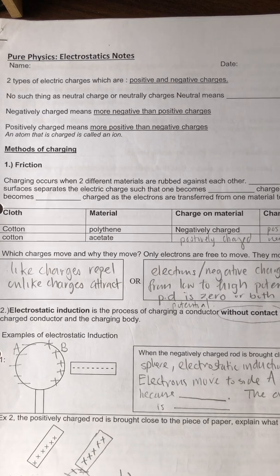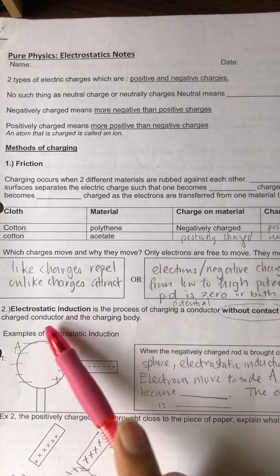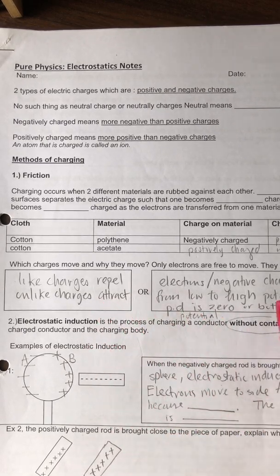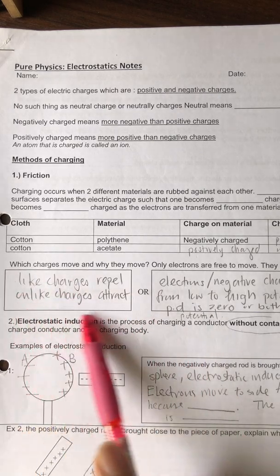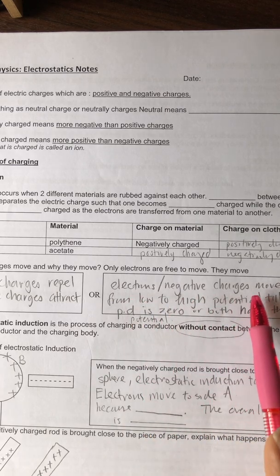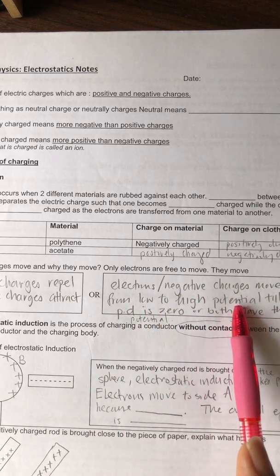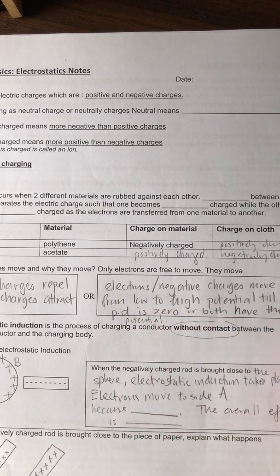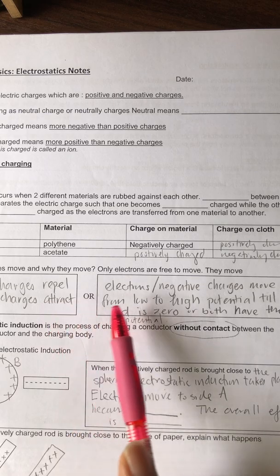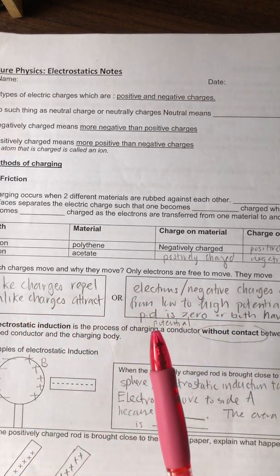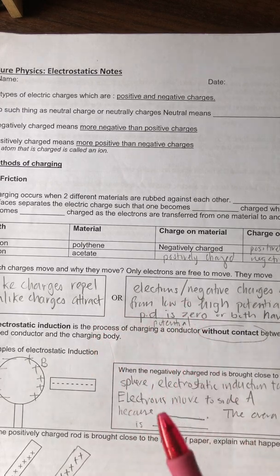The next one, and the huge one involved, is electrostatic induction. But before we talk about that, remember the reasons you write in this chapter are always these two reasons. One, like charges repel, unlike charges attract. Or two, electrons or negative charges always move from low to high potential until the potential difference is zero, or both have the same potential.